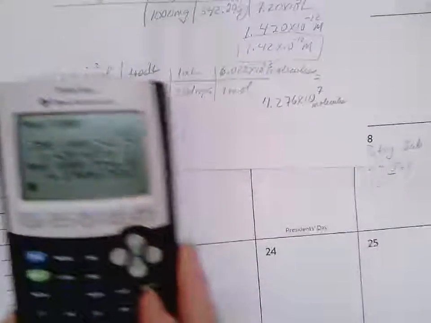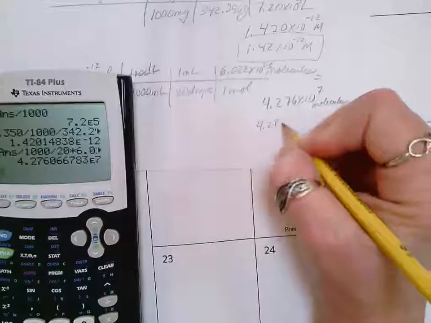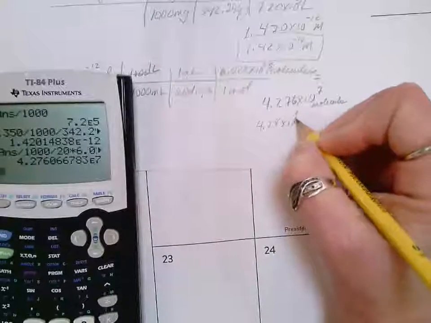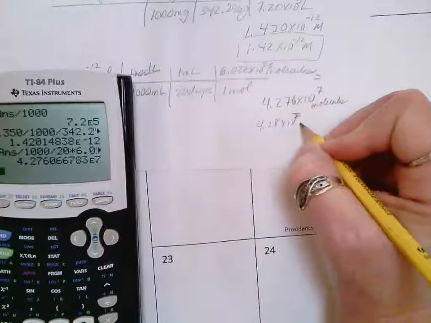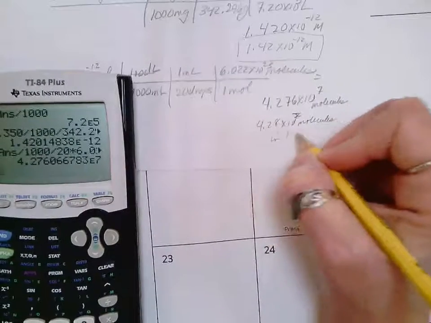And so still have 3 significant figures, so this is going to be 4.28 times 10 to the 7th molecules in 1 drop.